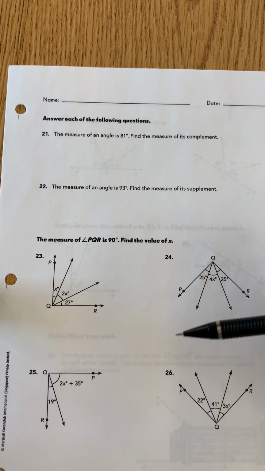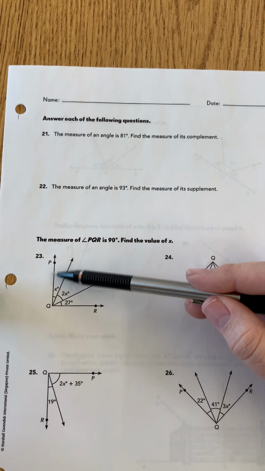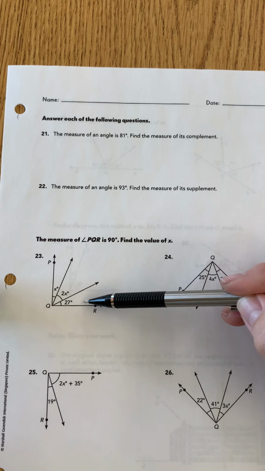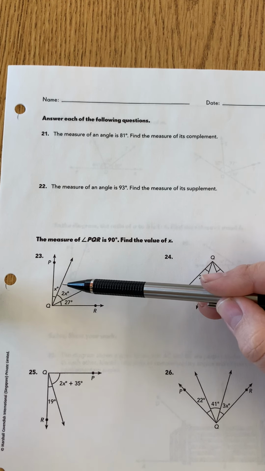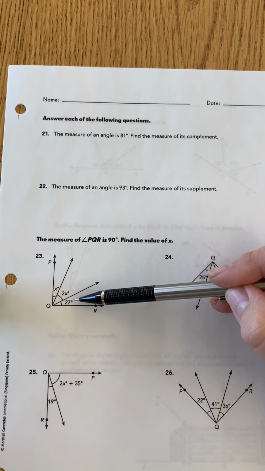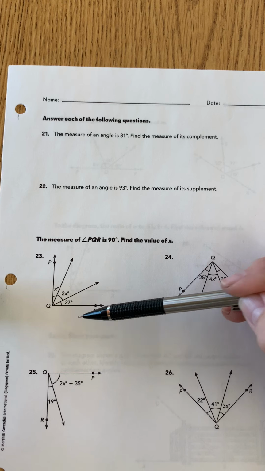23 tells you that the measure of PQR is 90 degrees. So PQR is a 90 degree angle, and you're finding the value of X. For example, on this one, this angle plus this angle plus this angle would equal 90 degrees. You've got to find out what X is.